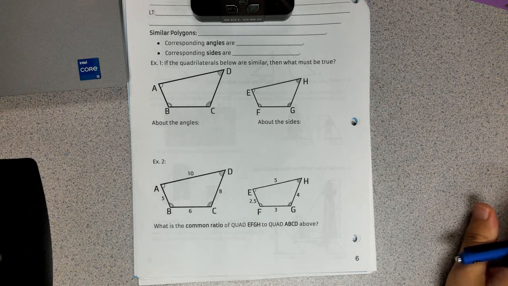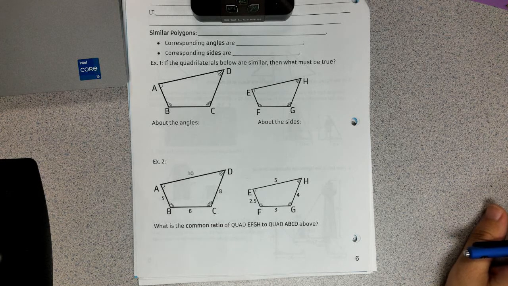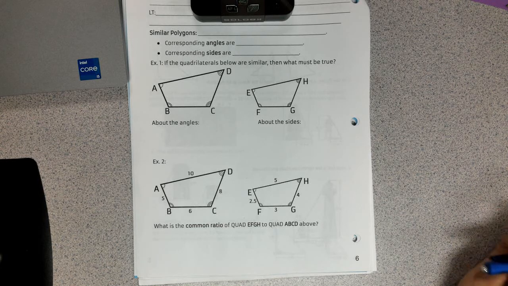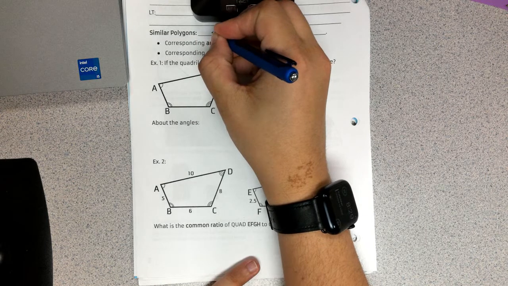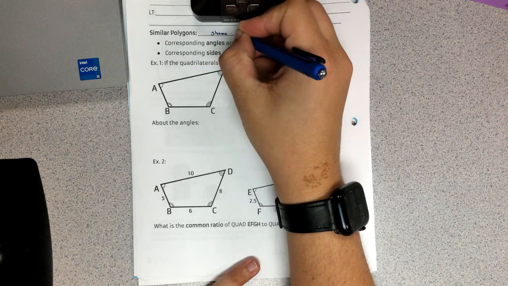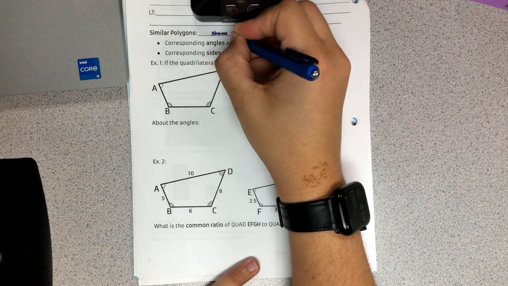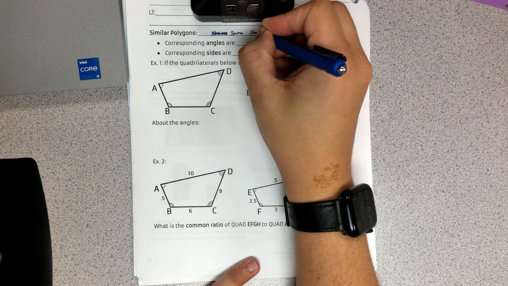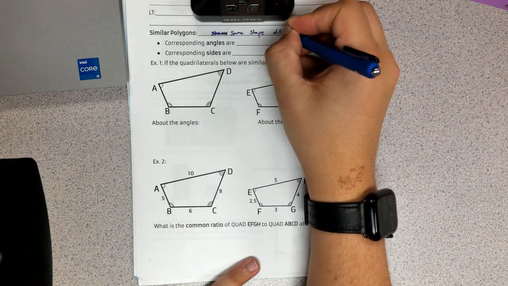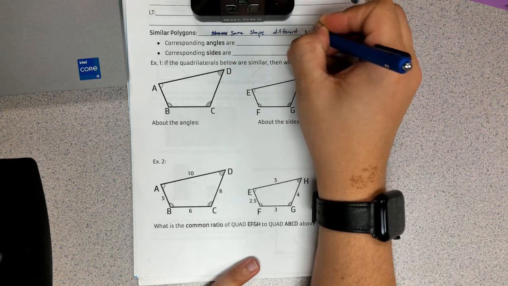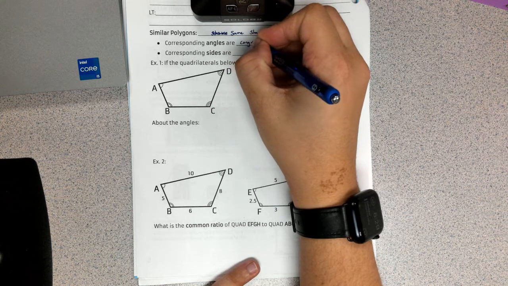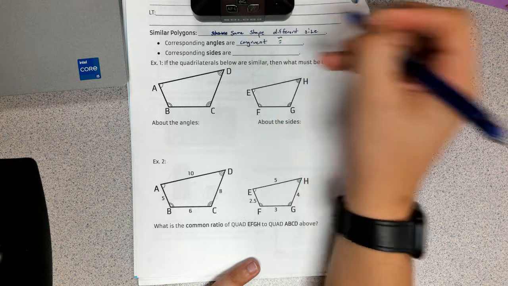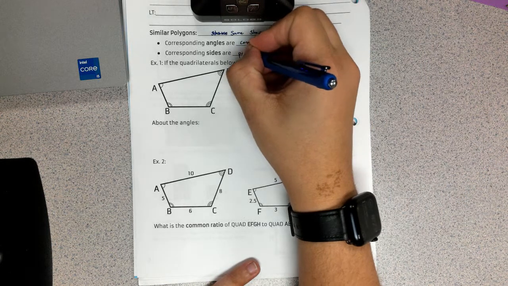In this video, we are going to talk about similar polygons. Okay, last section, 5.1, we talked about similar triangles. Similar polygons are the exact same, except now they're just not triangles. Like, similar polygons still have the same shape, but different size. Okay? The corresponding angles are still congruent, and the corresponding sides are still proportional.